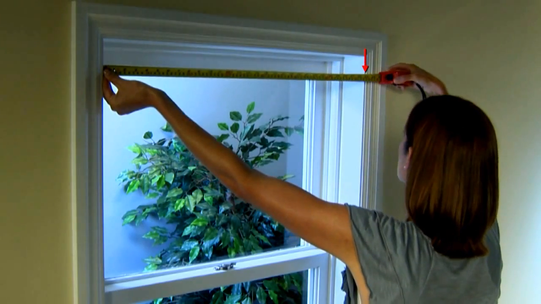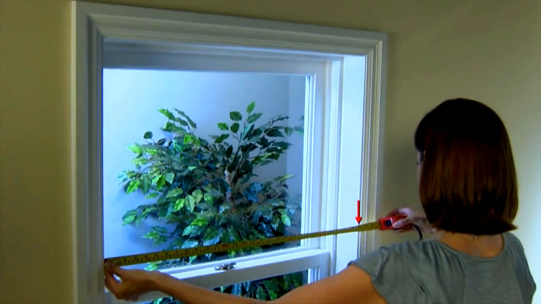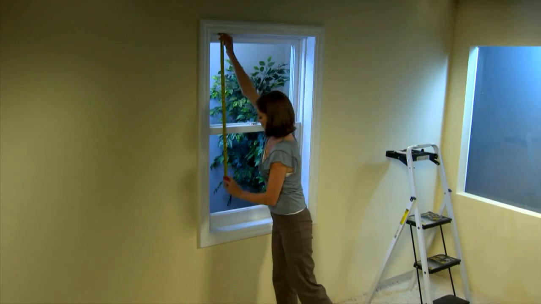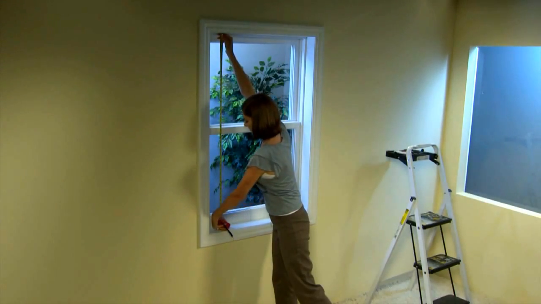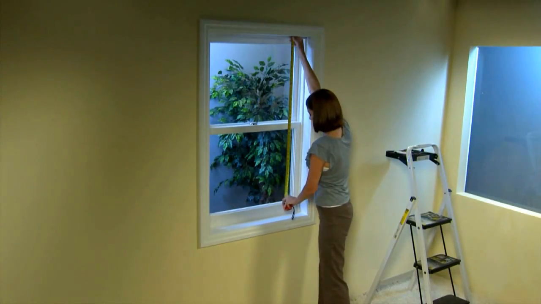Take measurements in 3 places horizontally and 3 places vertically. This will allow you to determine if the window is perfectly proportioned.